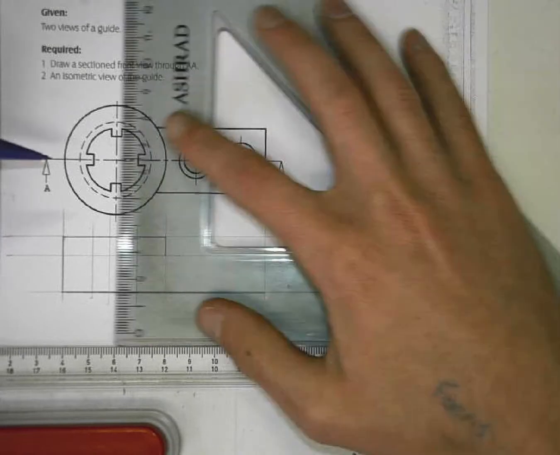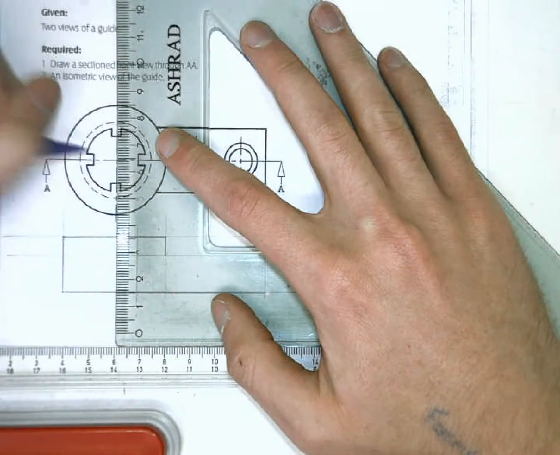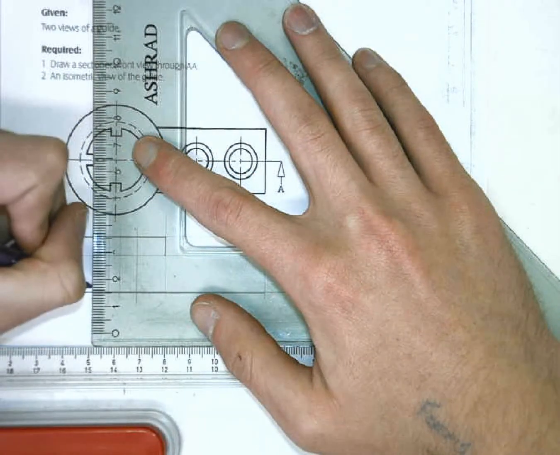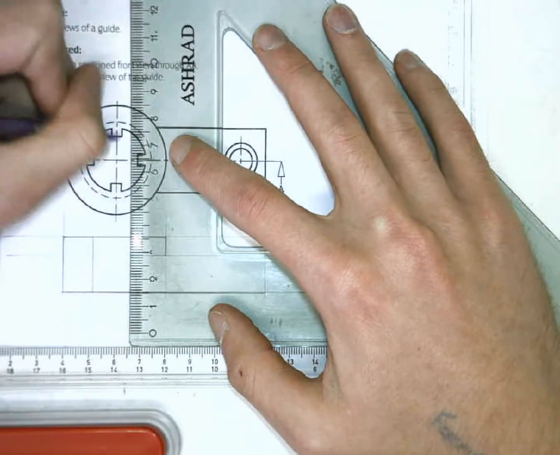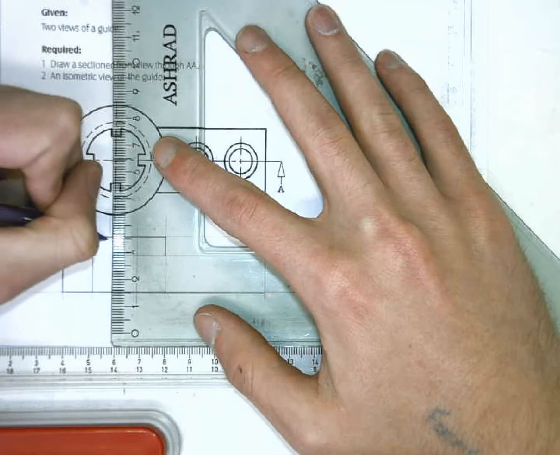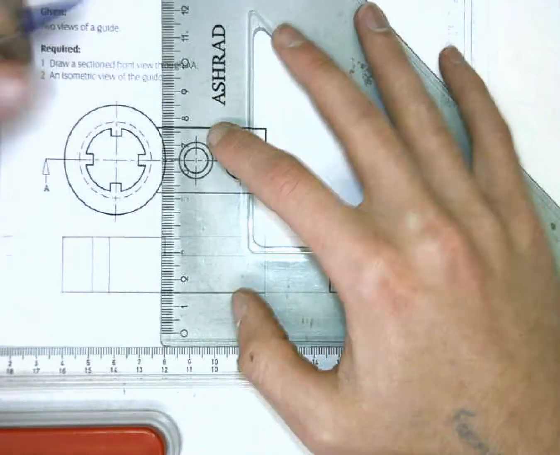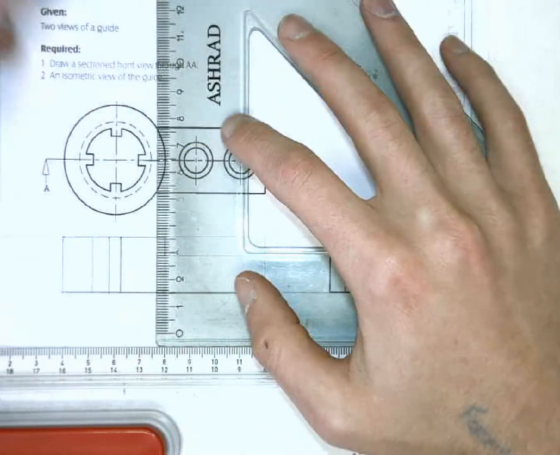Then on the inside, we're going to see this edge here, as well as this face over here. We see this curve, but because it's a curve, it's not represented with any lines from that view.